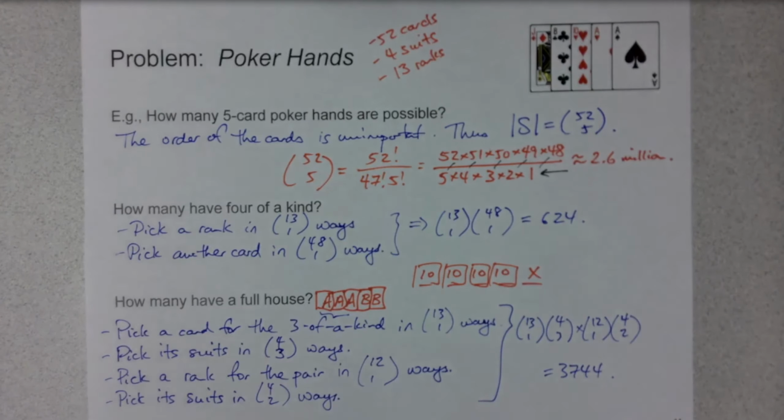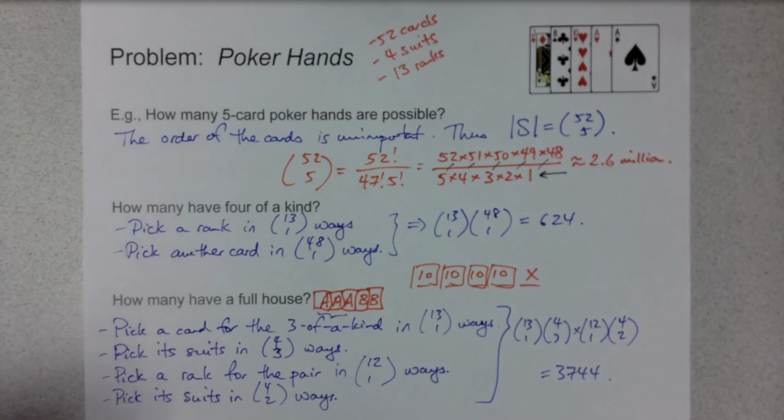Very good. Okay, and you can keep doing this, right? There's straights, there's flushes, 2 pair, 1 pair. Do this, and if you want to, I have the answers.